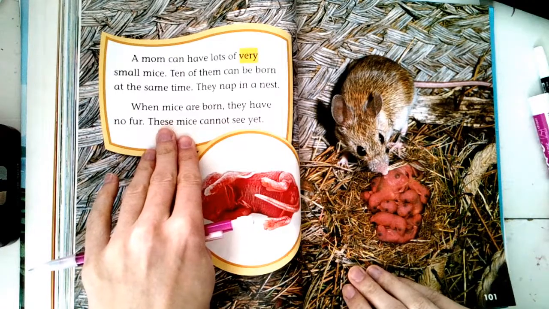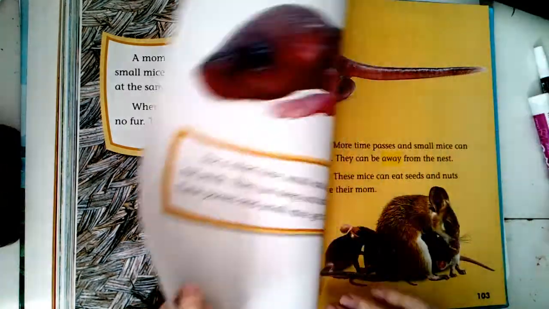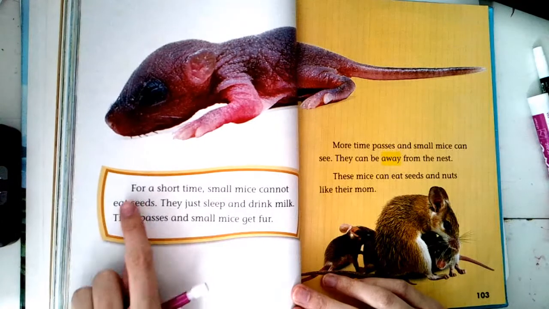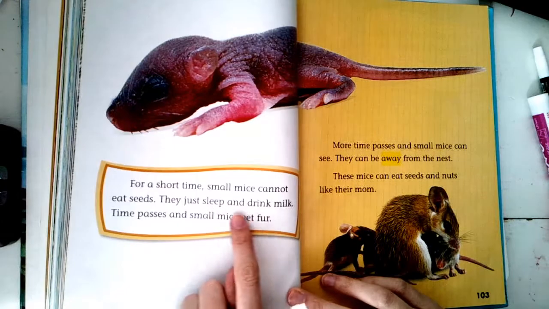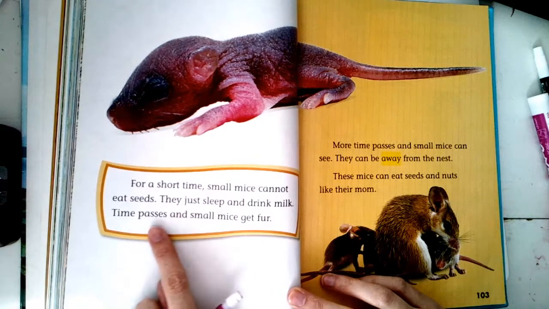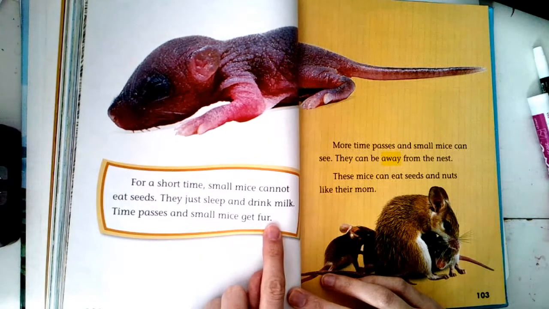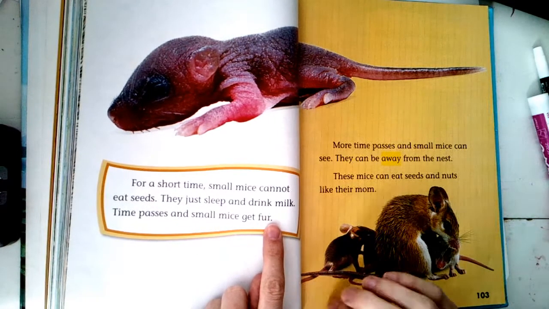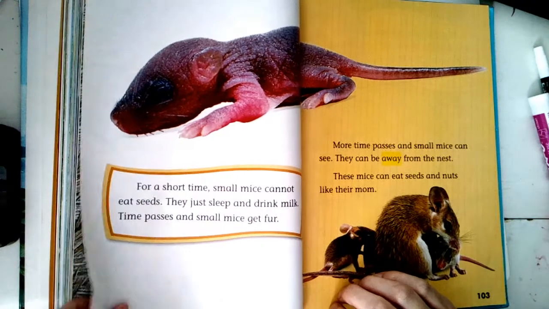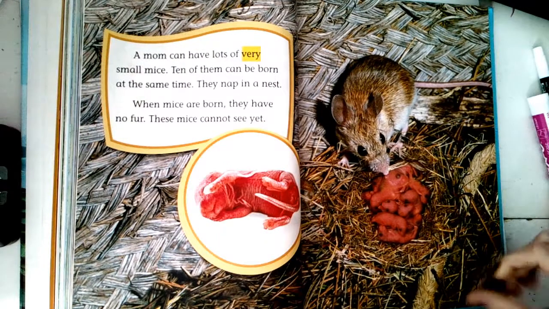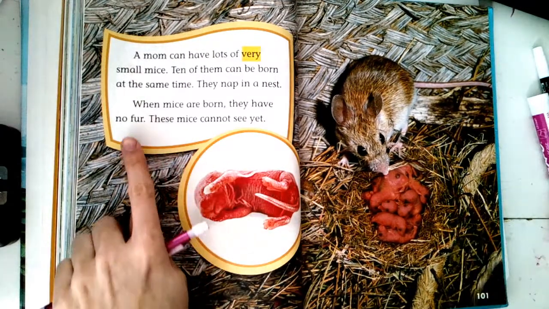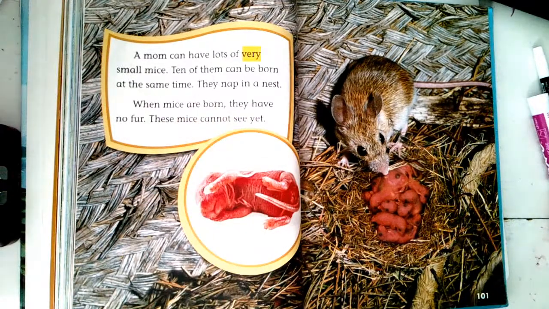Okay, I'm going to keep reading, just see which one is most interesting to me. For a short time, small mice cannot eat seeds. They just sleep and drink milk. Time passes and small mice get fur. So, as I reread it, I'm just jogging my memory. I think I'm going to stick with a fact I read over here, which I thought was interesting, is that they don't have any fur when they're born.